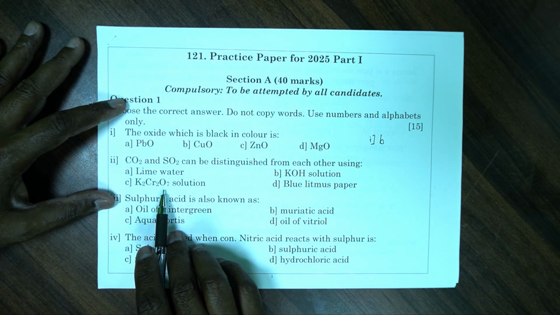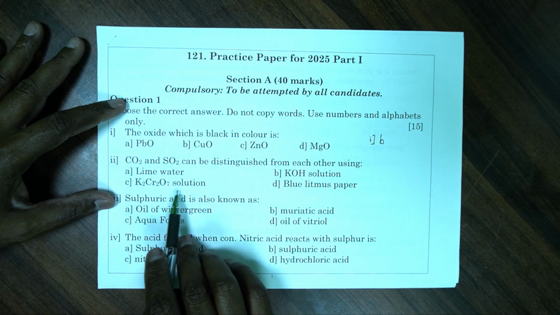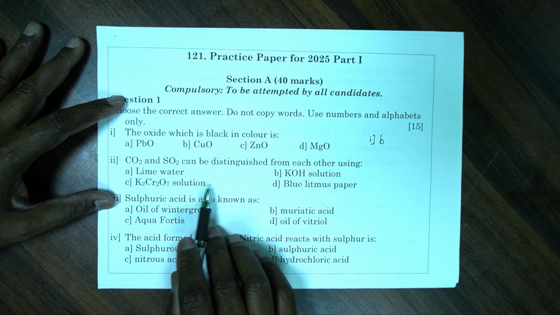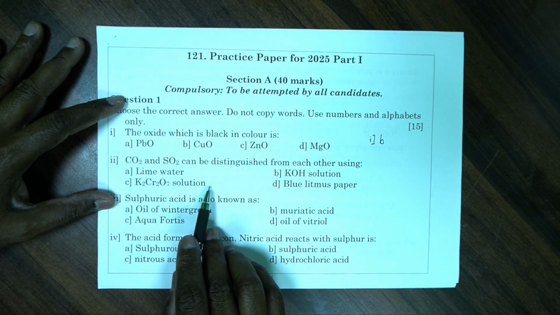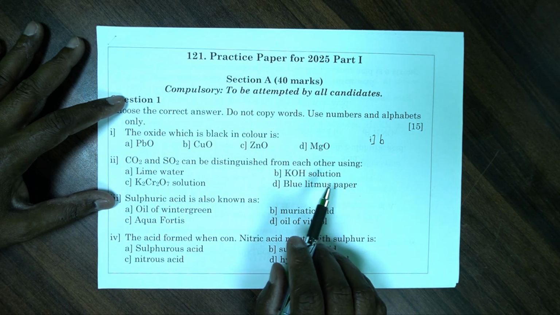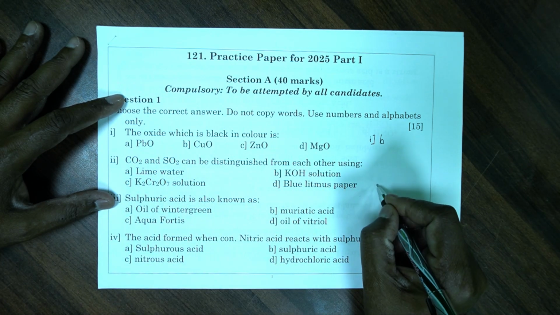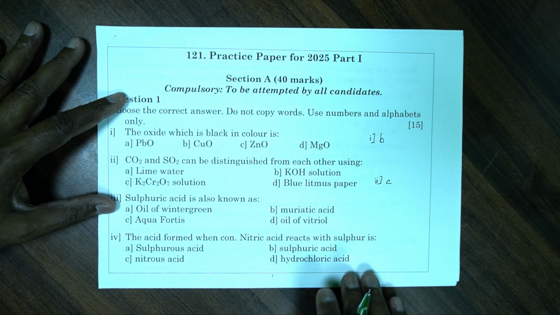Potassium dichromate solution, that is K2Cr2O7 solution, is yellowish and will turn green with sulfur dioxide, and with CO2 there will be no color change. So this is the answer, K2Cr2O7 solution. Blue litmus will turn red in both because both are acidic. So the correct answer is C. For question number 2, option C is the correct answer.